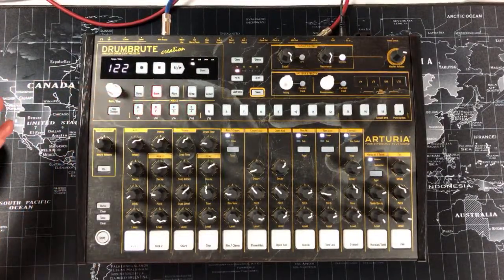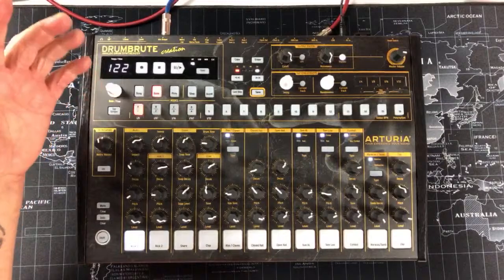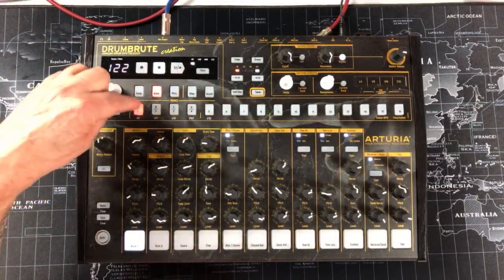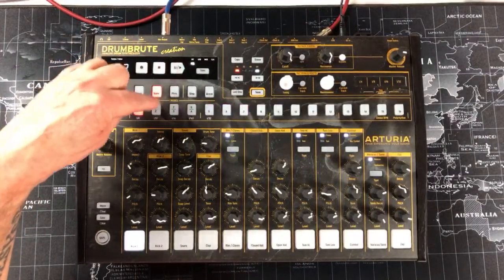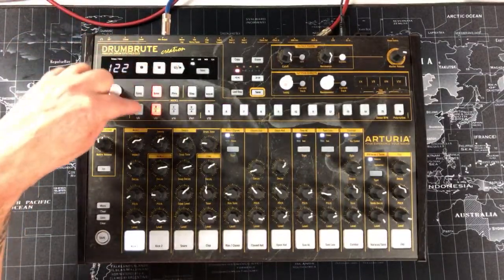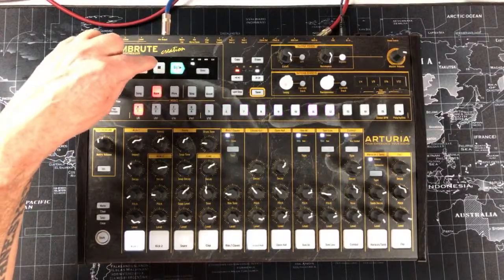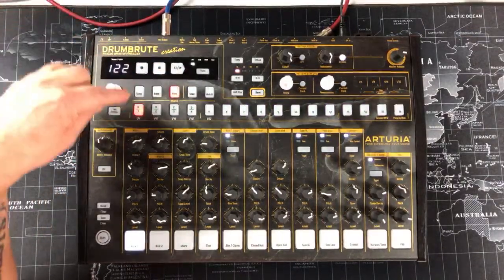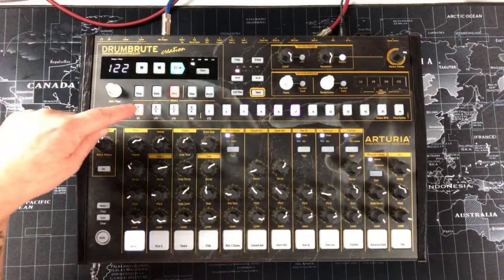And that's going to flash like that. So now there'll be nothing in these patterns, I don't think. Sorry, Bank B. That's weird. Bank B, pattern A. Right, okay, so that's right.